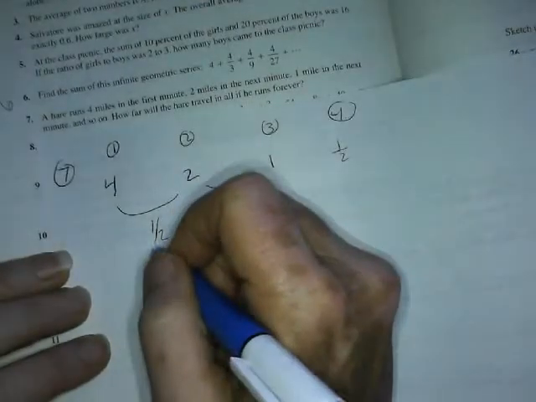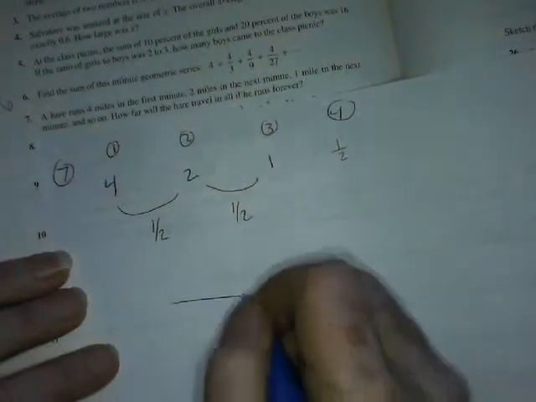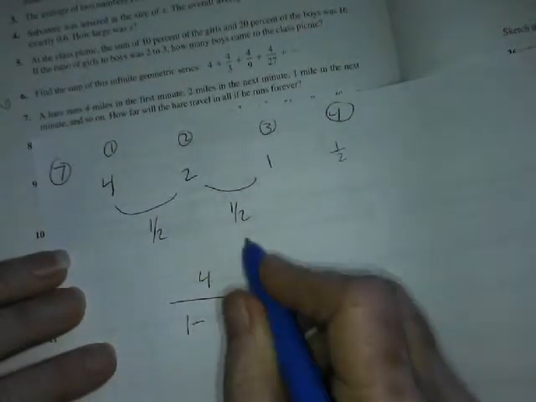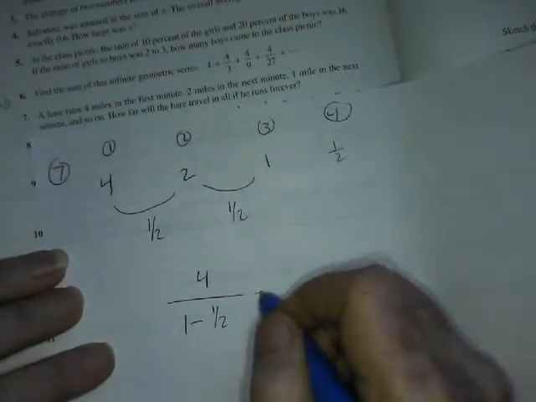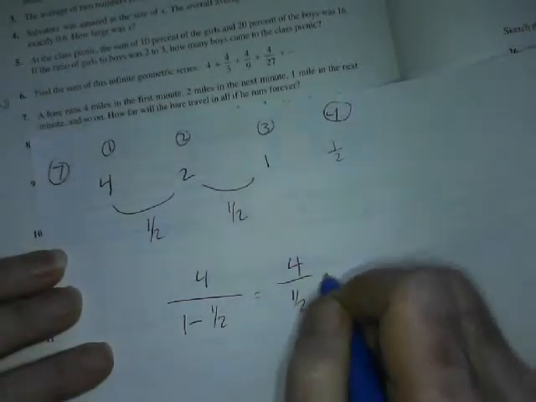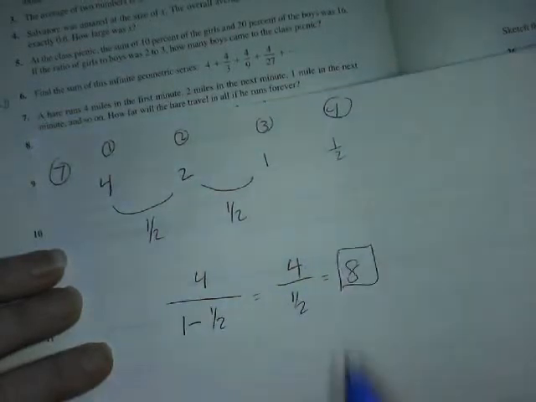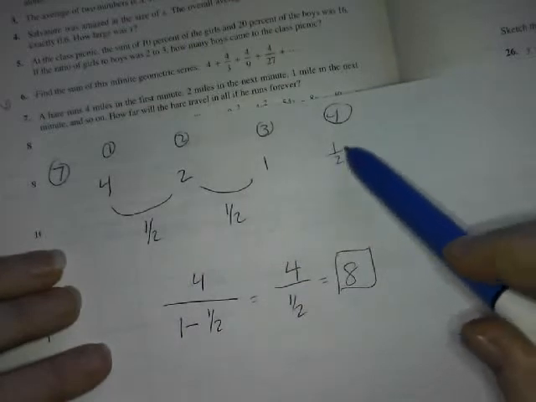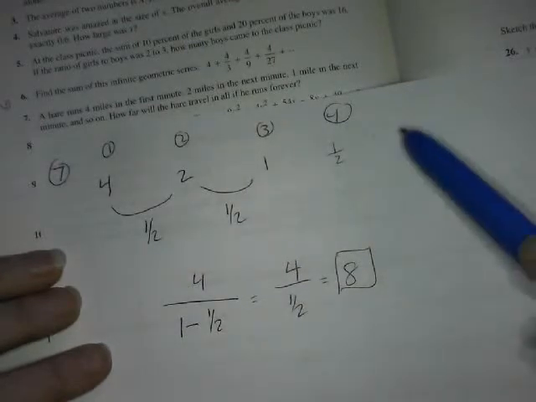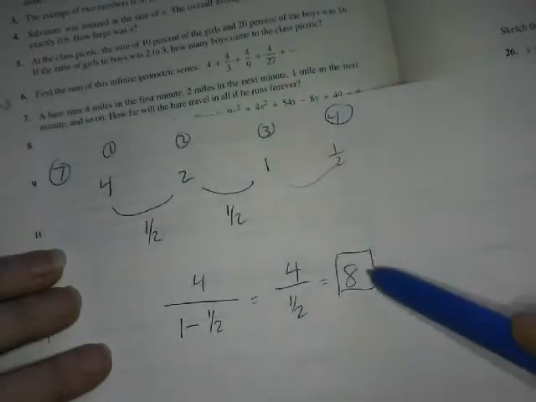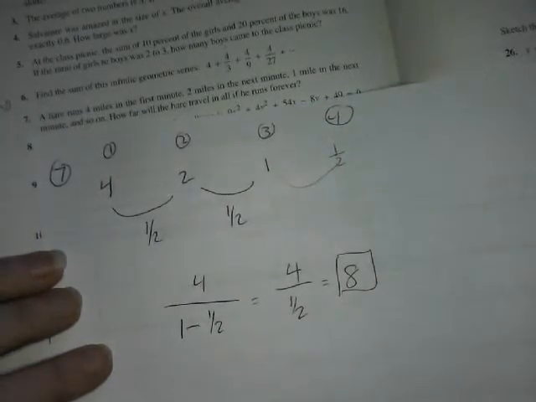So I find out what r is, and then I get out my formula: a sub 1, which is 4, over 1 minus r, but r is a half. So that's 4 over a half, which is 8. So if that hare runs forever, because he keeps going half of what he ran before, he's only going to get 8 miles.